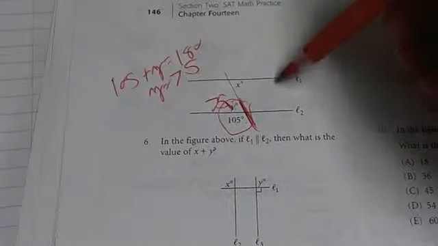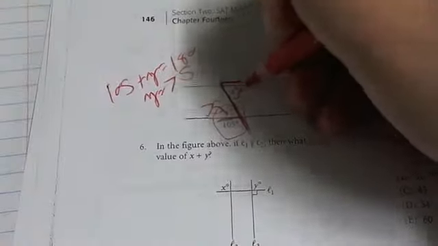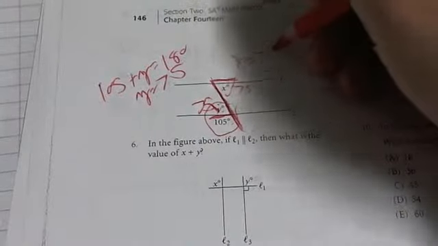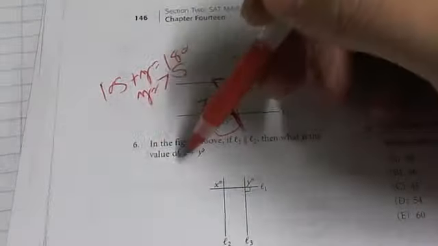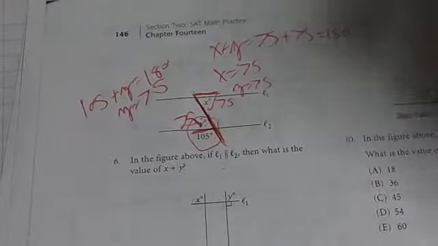Okay, now what do we see here? This is a backwards Z. So again, going back to the Z, the interior angles are the same. So this is the same as that. So this is also 75. All right, so x is 75 and y is 75. What is the value of x plus y? x plus y is equal to 75 plus 75, which is equal to 150. So x plus y is equal to 150.